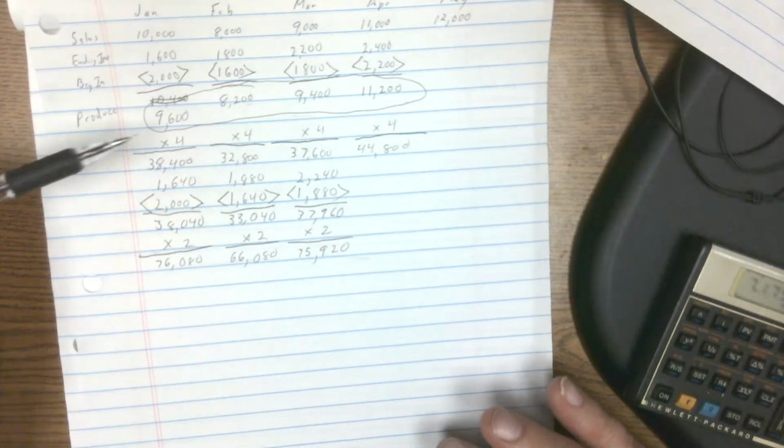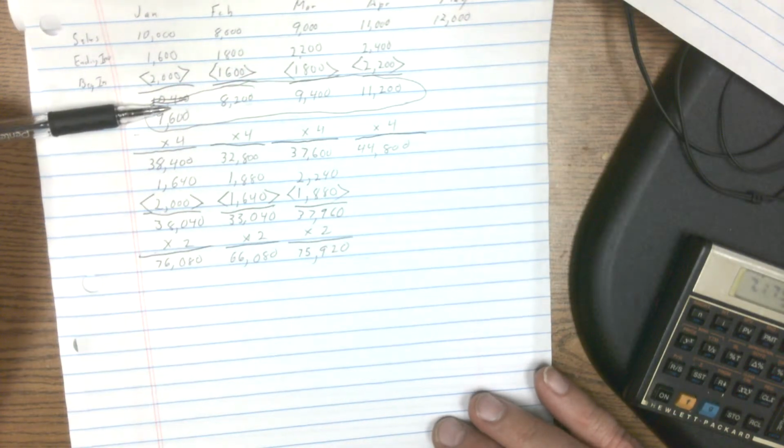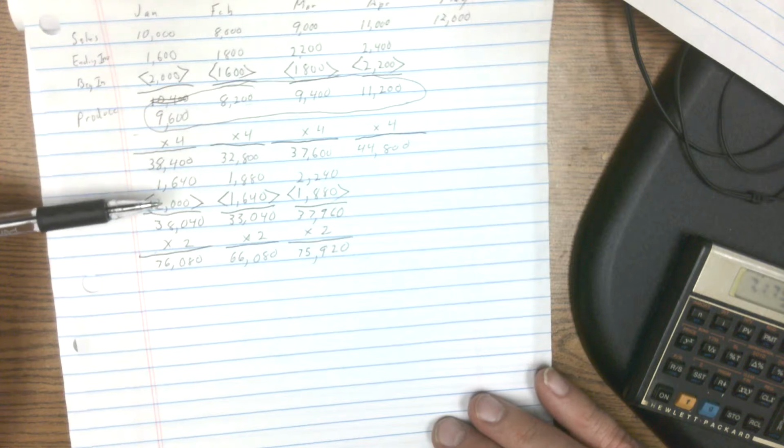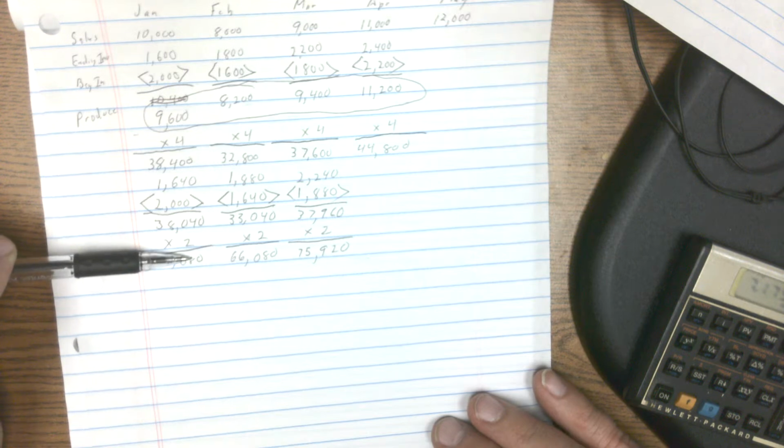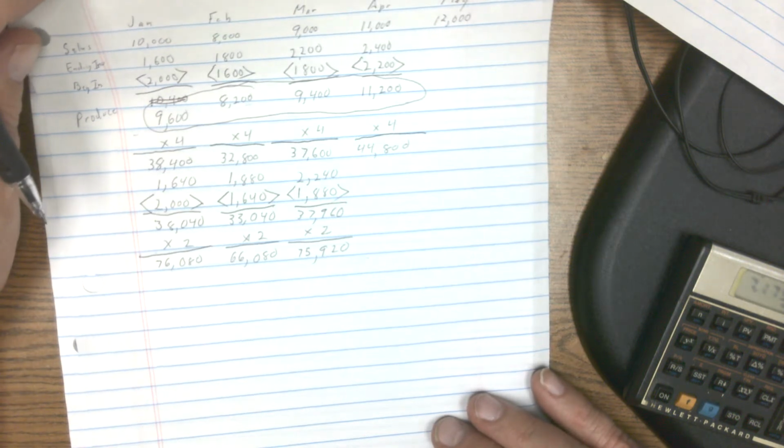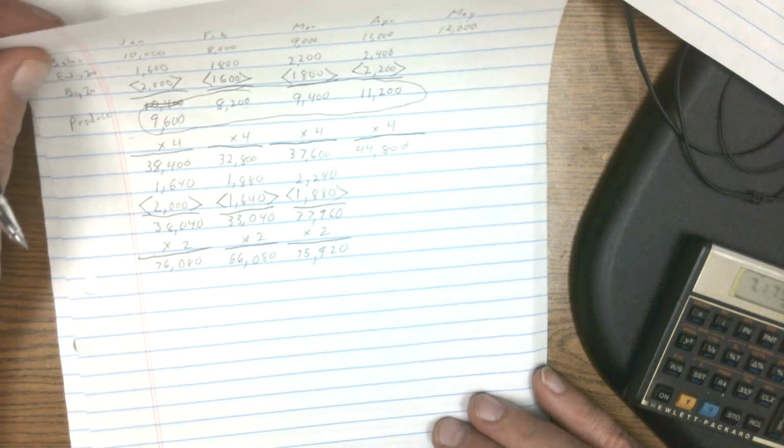So let's go back to our purchases budget. Remember, this was our production budget, and then this was our purchases in units, and then this was our purchases in dollars, right? So we'll go back to that January, February, and March.